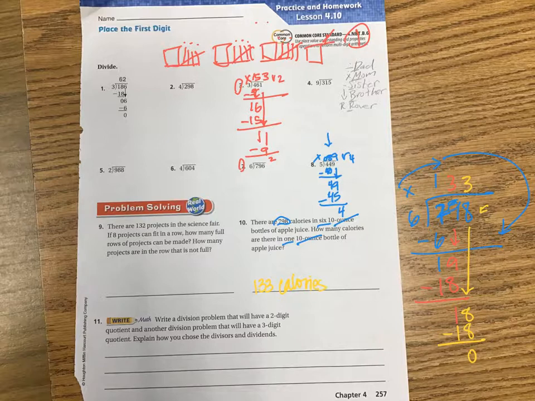Okay. Just remember, number 11 is write a division problem that will have a 2-digit quotient. So the answer will be 2 digits, and another division problem that will have a 3-digit quotient. So you need 2 problems. Explain how you chose the divisors and dividends. Okay? Now if you'll notice here for number 8 we have 2 digits in the quotient, and in number 10 we have 3 digits. What made it that way?